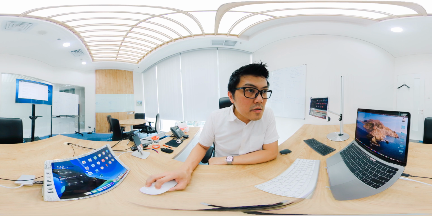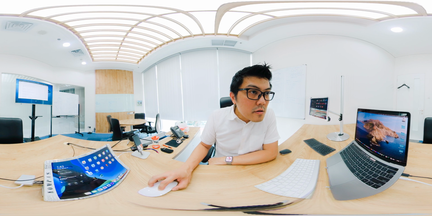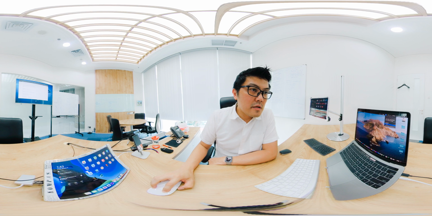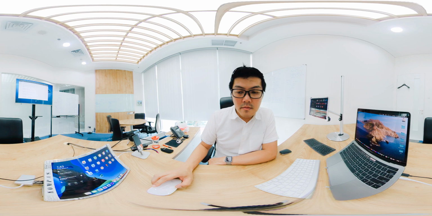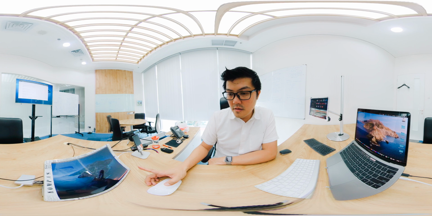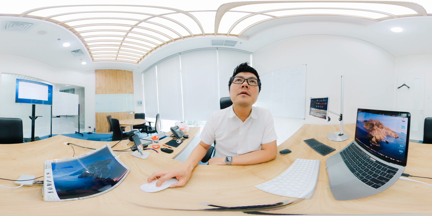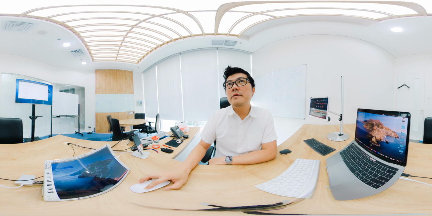I'm going to turn on the display to go to the iPad Pro 13-inch. And then you can see it switched, because you can see in the big TV over there, you can see the browser.